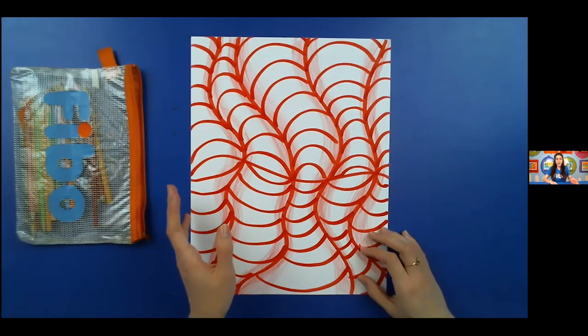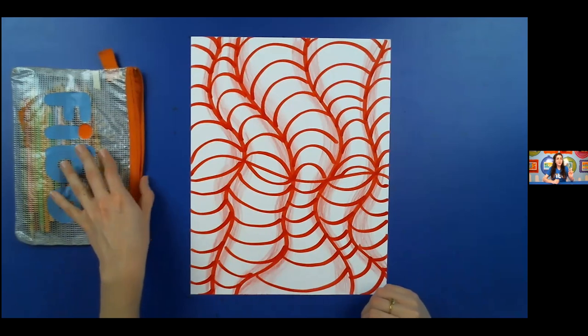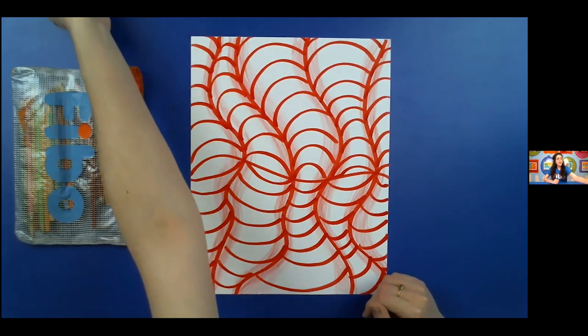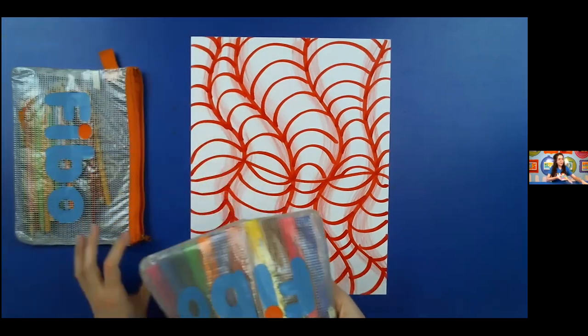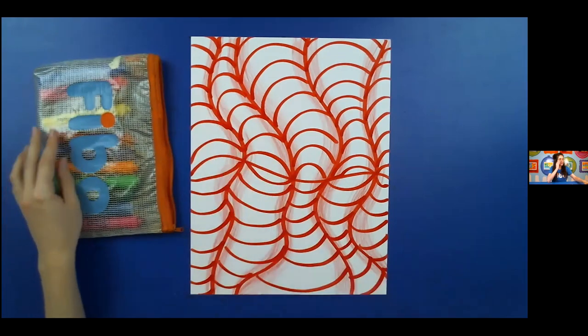So I'll show you also what it can look like if you fill in all of the different sections with different colors. I'm going to probably switch back to a marker for this one because I want them to be bright. Now, this is not in line with really what Bridget Riley made necessarily, but we can have fun with it today.